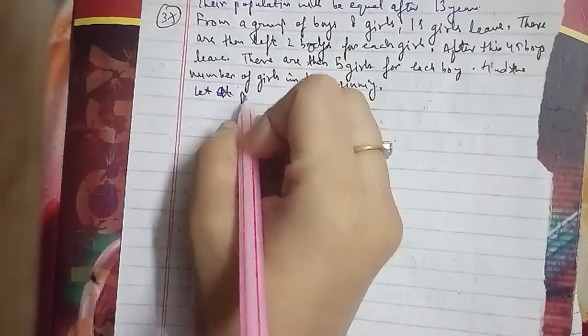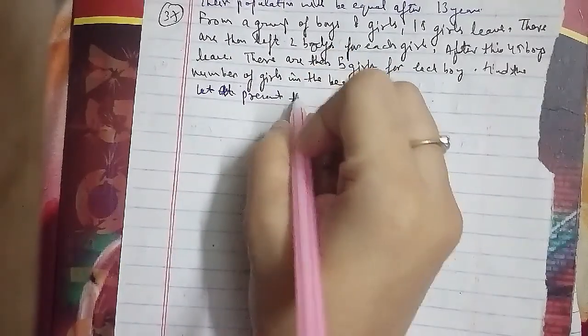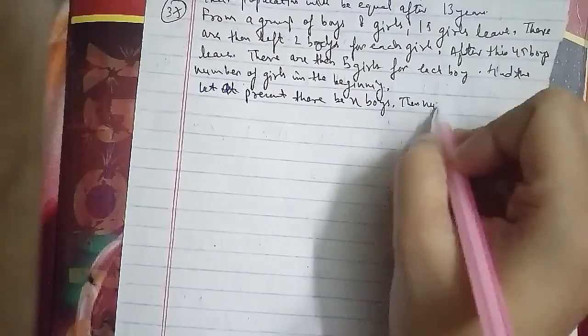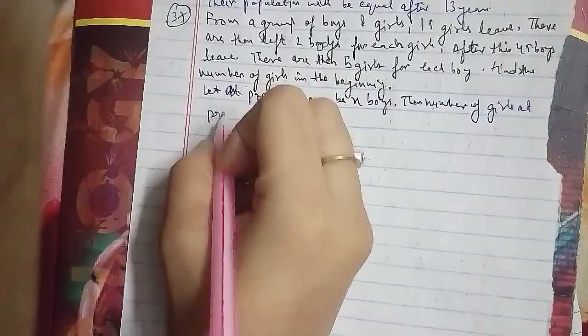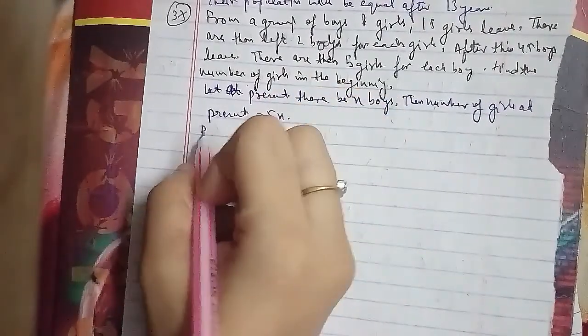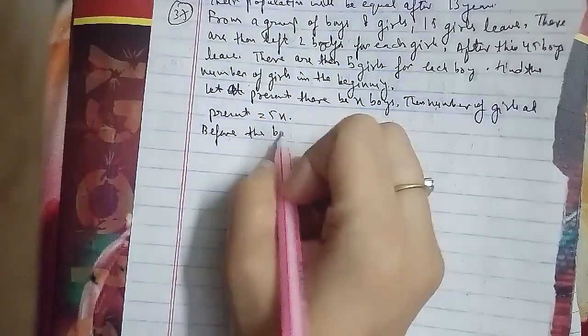So 5x we have here is 5, that is 5 into 5 plus 15. So that equals 5 5s are 25 plus 15, and that equals 40 here. That will be the right answer for this question as well.